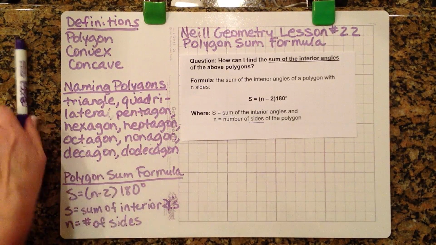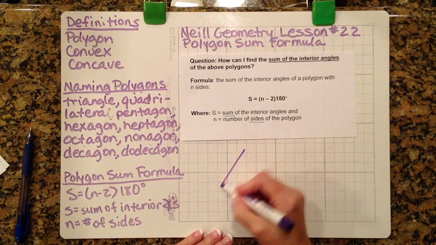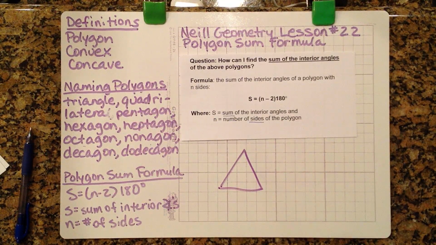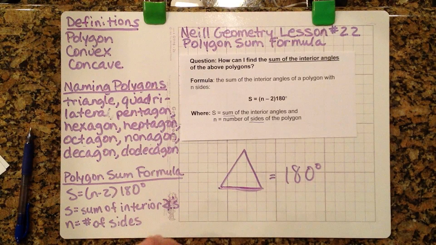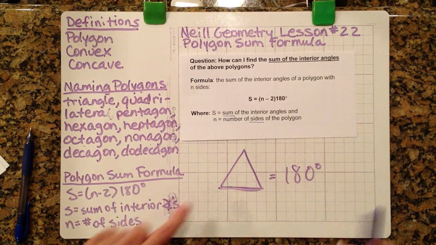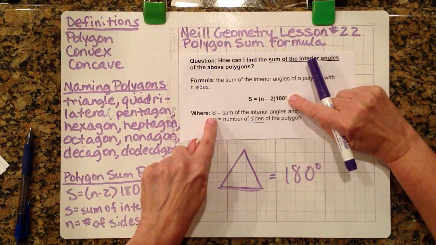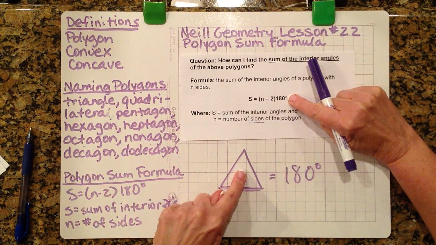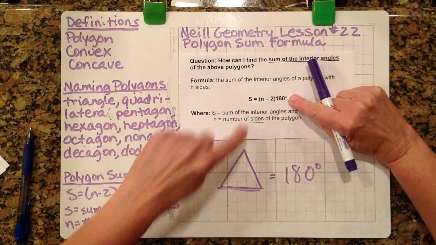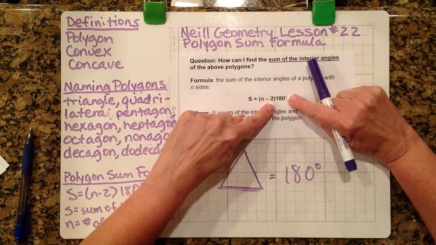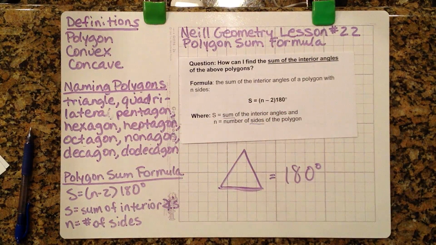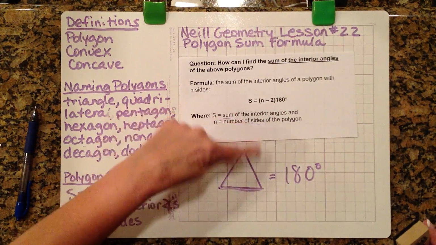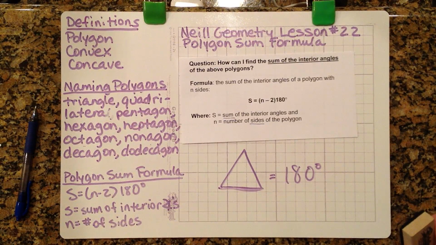Okay, the one polygon we've worked with a lot is a triangle. And we all know that all the angles of a triangle is 180 degrees. I mean, we have been doing that for months now. Okay, so let's put that formula in here. How many sides, number of sides is the triangle? It's 3 sides. So 3 minus 2 is 1, and 1 times 180 is 180. So all the interior angles of a triangle is 180.